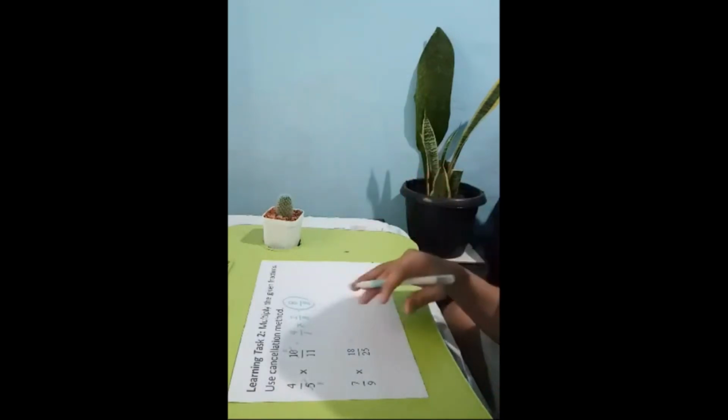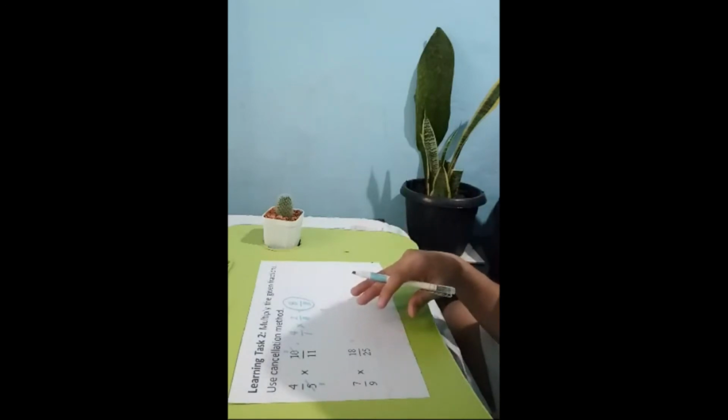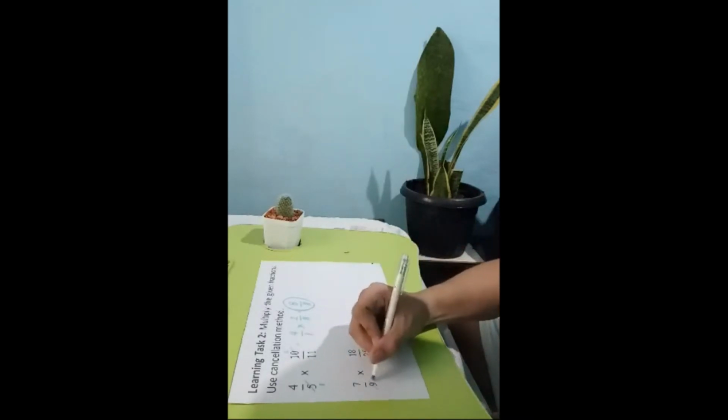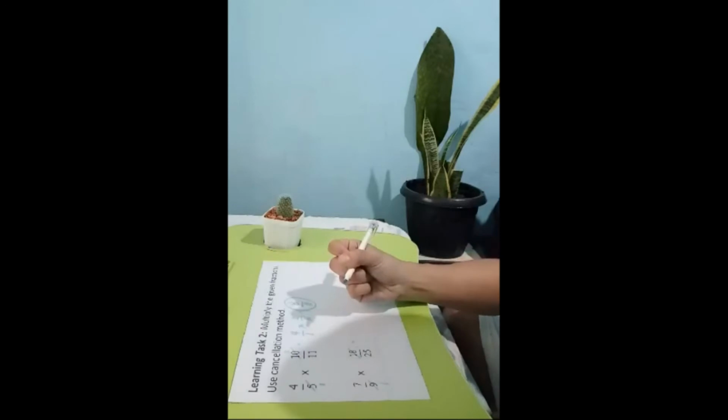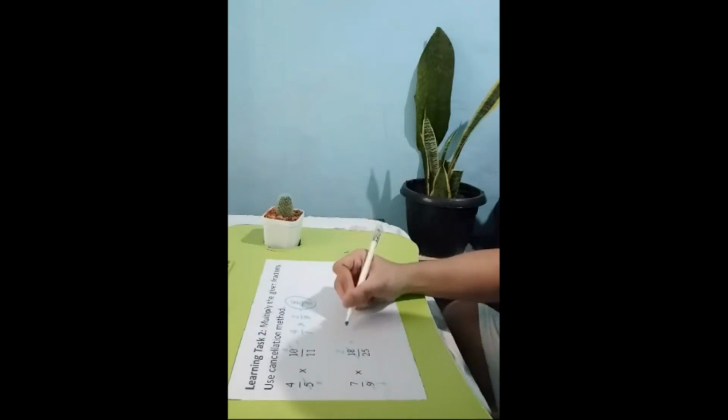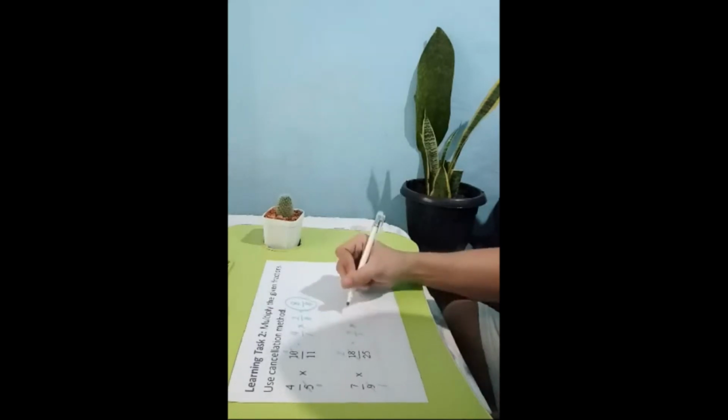Very good. So, in that case, na meron tayong dalawa o higit pang digits na pwedeng mag-divide sa ating mga numbers equally, pipiliin natin kung alin yung pinakamalaking digit para siguradong simplest form yung makukuha natin. So we have 9 and 18 to be divided by 9. So 9 divided by 9, you have 1. 18 divided by 9, you have 2. So our new set of fractions is 7 over 1 multiplied by 2 over 25.